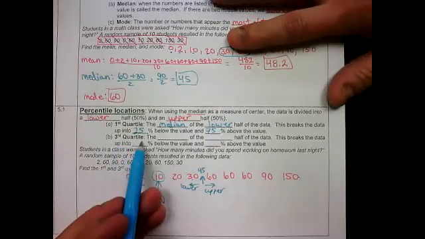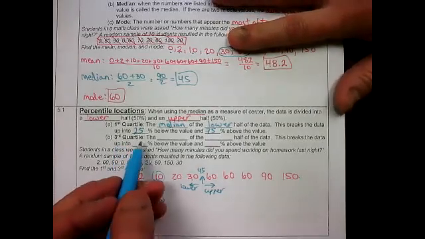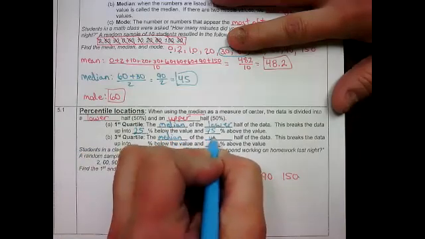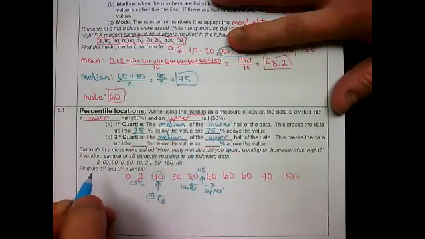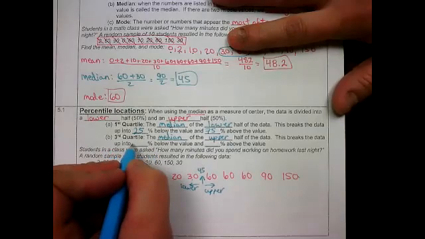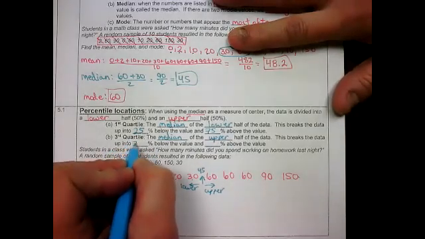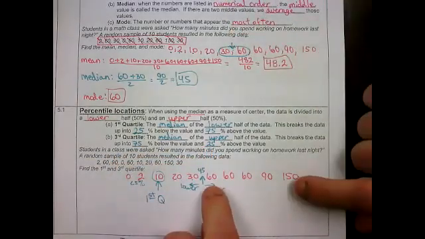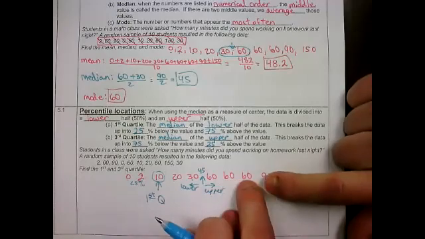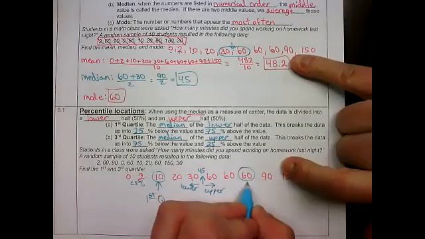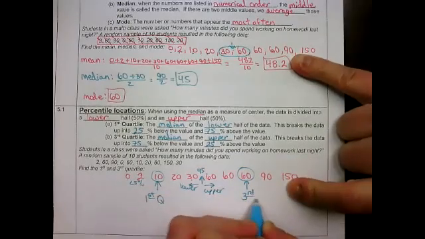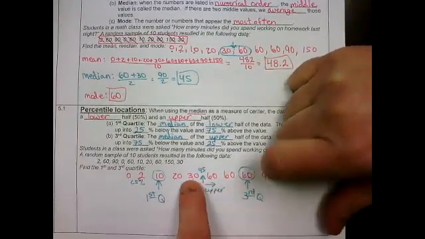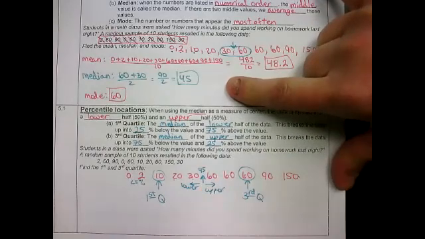Now we're going to look at the third quartile. The third quartile is the median of the upper half of the data. This breaks the data up into 75% below and 25% above. Same thing: I'm going to find the middle number, and that is my third quartile. Just like with our median, if there were 2 numbers in the middle, we would still have to average them, just like we did.